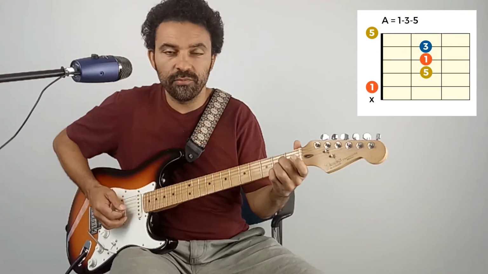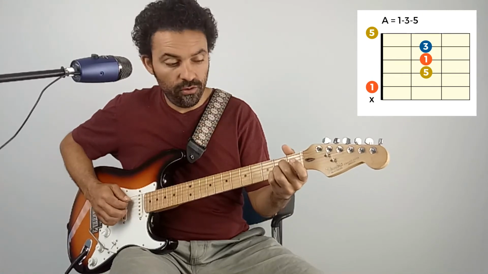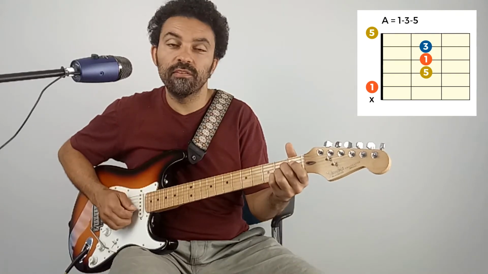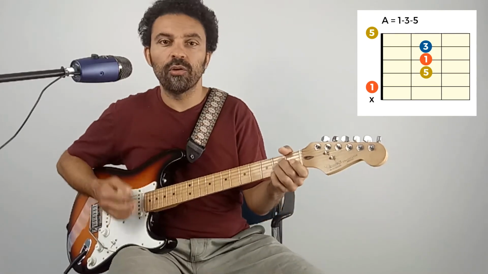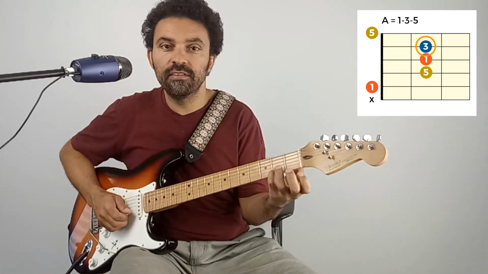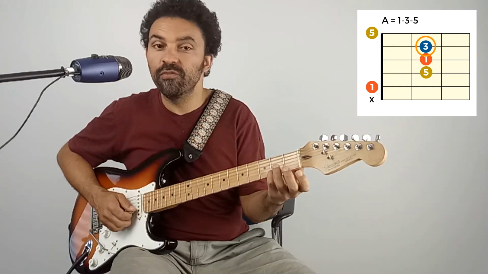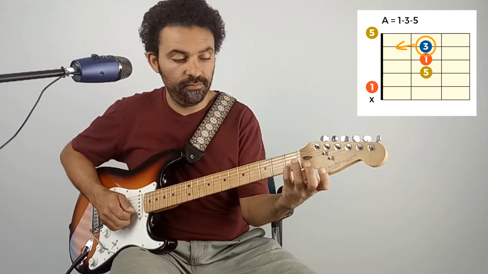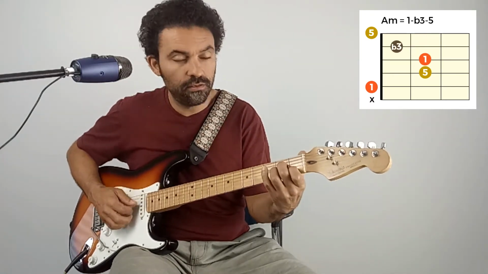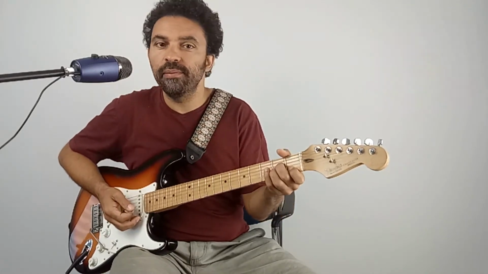Okay, same thing applies. If we want to make an A minor chord, we look at the numbers. We've got a 1, 5, 1, 3, 5. So to make it a minor chord, we need to take the 3 and flatten it. So here's the 3. Second fret of the B string, then we're going to flatten it, move it down 1 fret. And then we put in all the other fingers that we had before. So these guys and this. A minor.